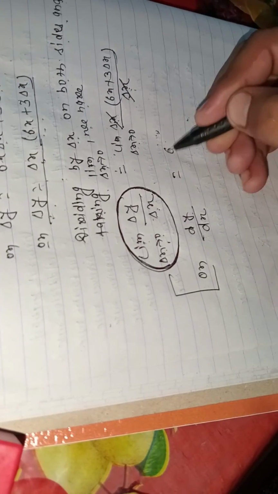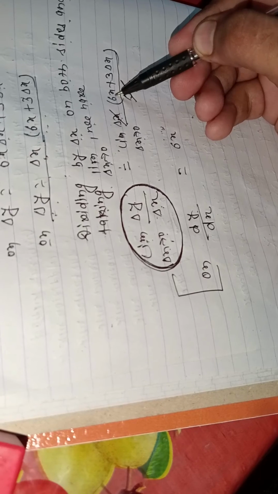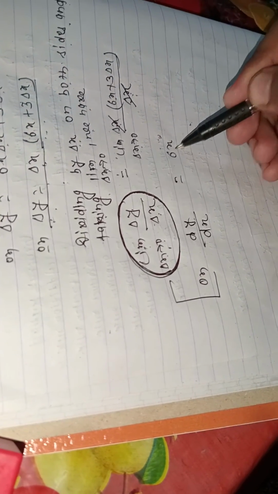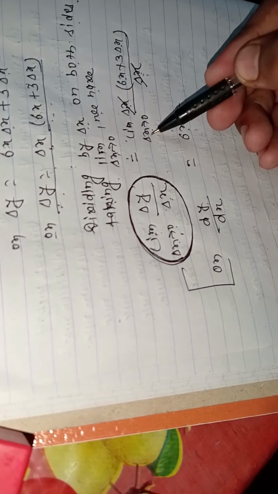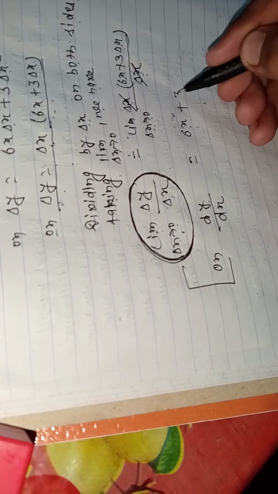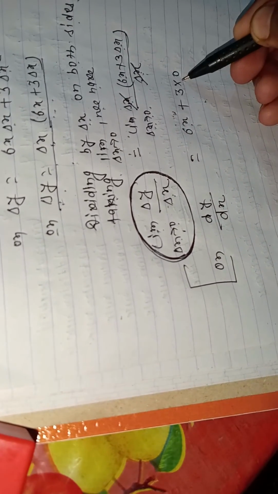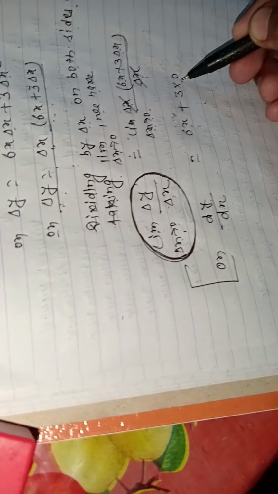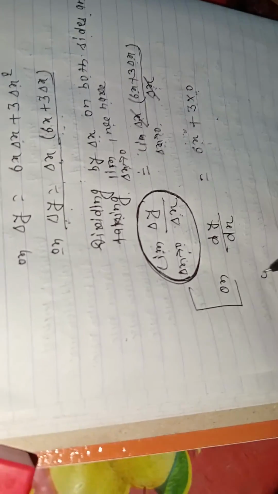Now 6x here does not include delta x, so you write here 6x plus 3 delta x, where delta x tends to 0. So finally we put the value delta x equals 0 here, because we are going to calculate the derivative.